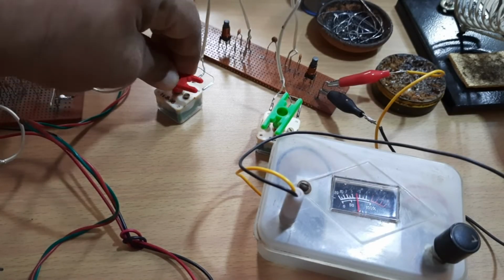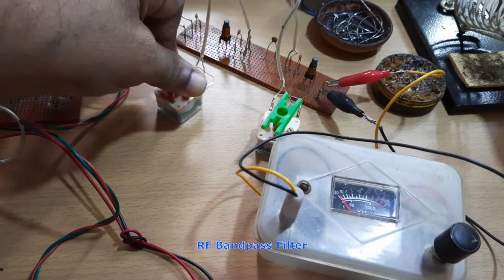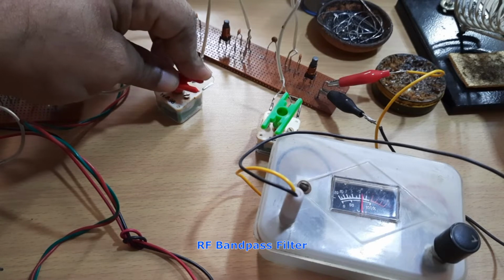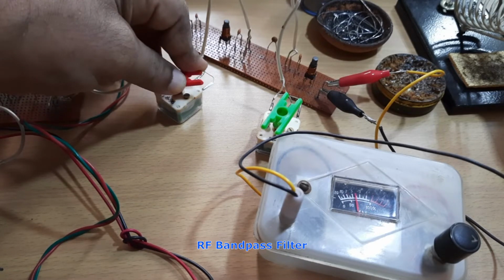Today I am going to talk about the RF bandpass filter. We'll go through the definition, the different types, advantages and the various applications. We'll also demonstrate how to construct an RF bandpass filter.